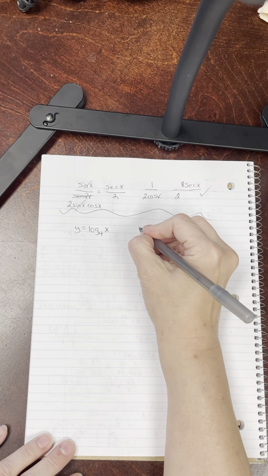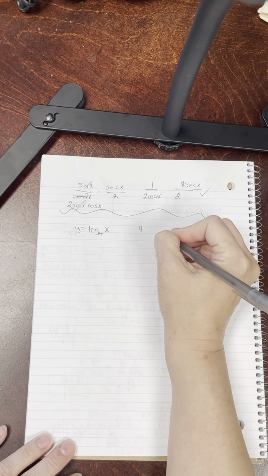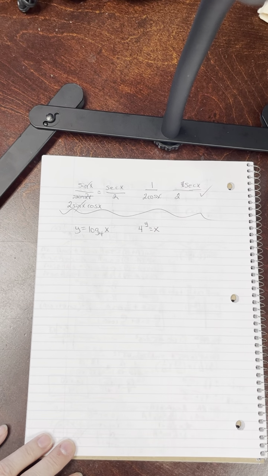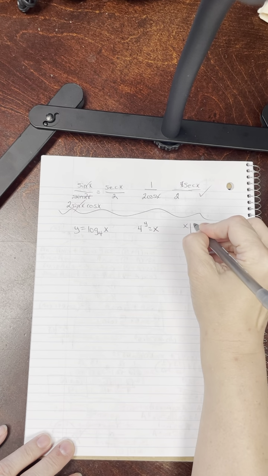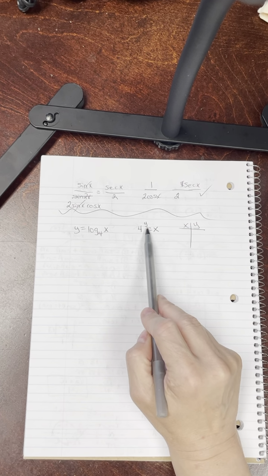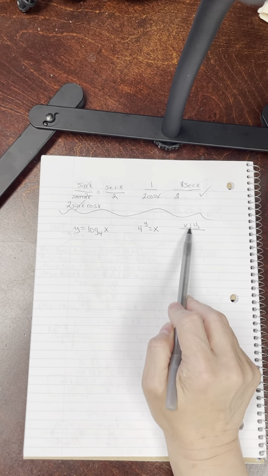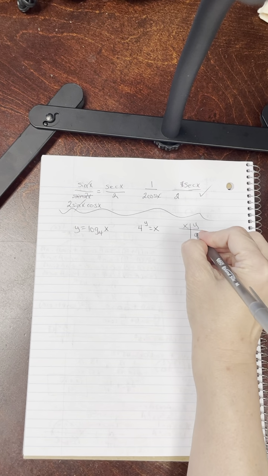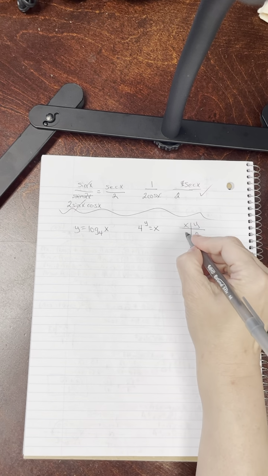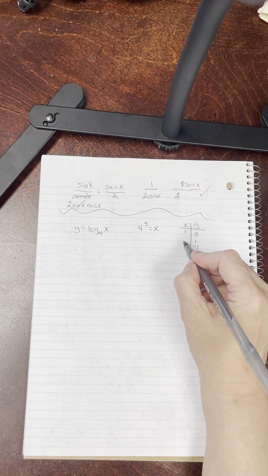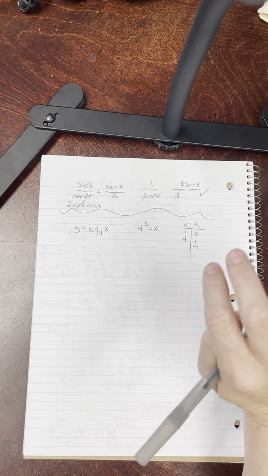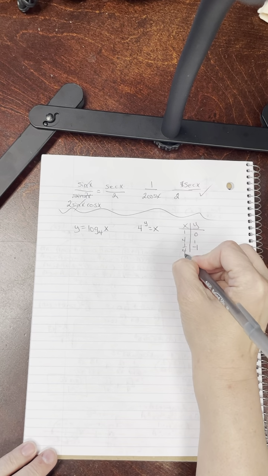So if I rearrange it, I have 4 as the base to the y, that's the exponent, equals the large number, which is the x. So when I do my xy chart, I realize that what I want to do is pick values for the y instead, get the answer for the x, and then graph them. So I'm going to choose 0, 1, and -1 for the y half. Anything to the 0 is a 1. 4 to the first power is 4. 4 to the negative first power flips that over and makes it 1/4.